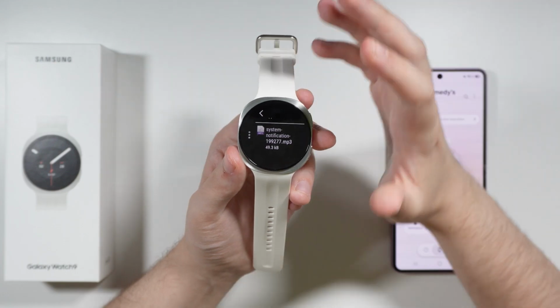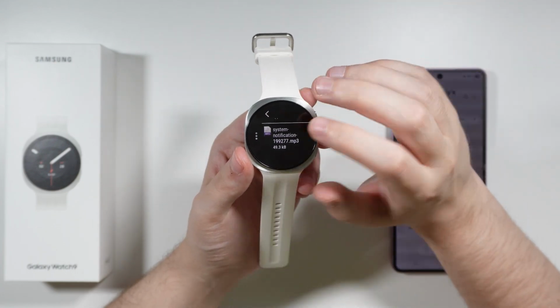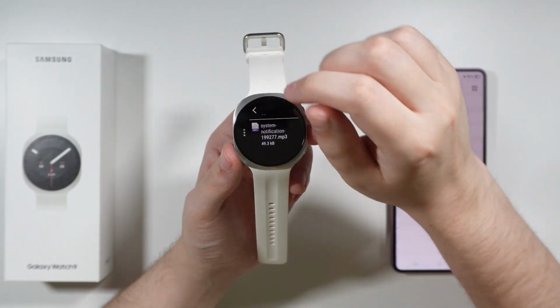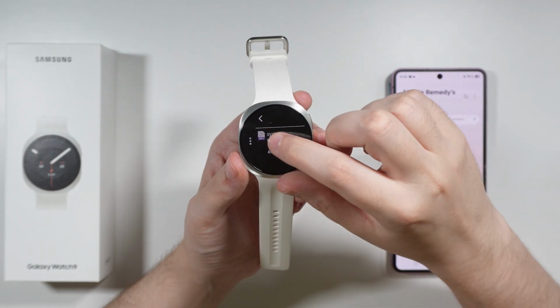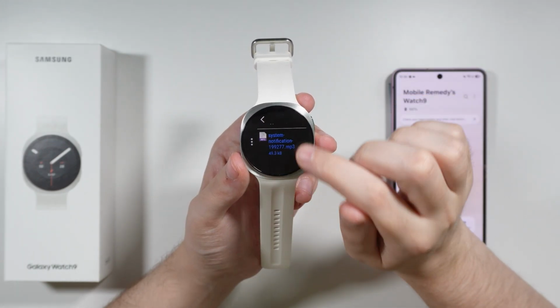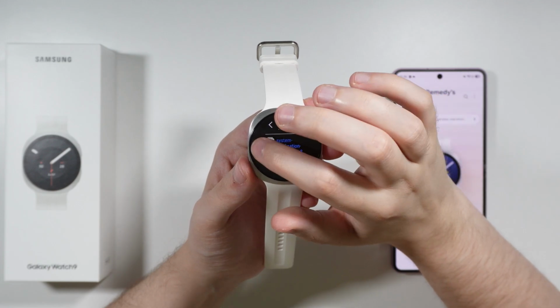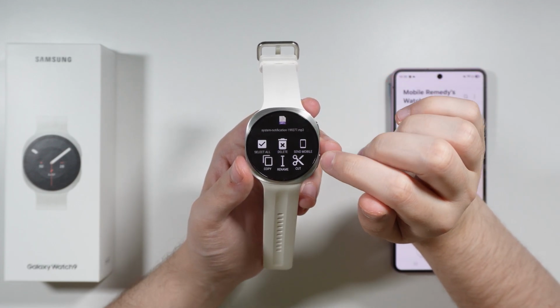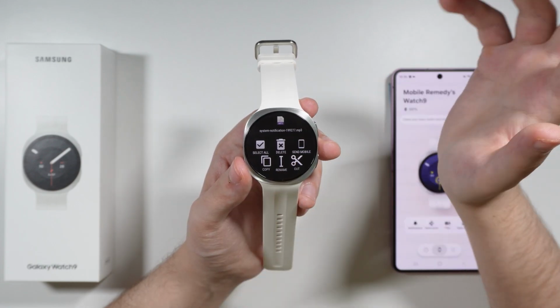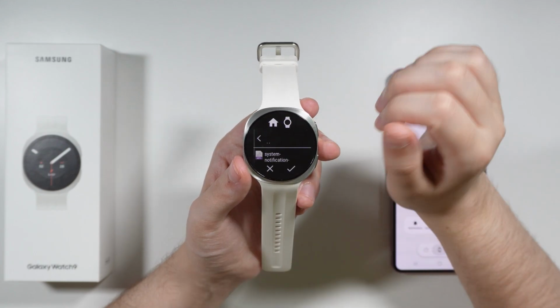In order to make sure that we can actually access and use this sound as a custom notification sound or ringtone, we need to select it. You want to press and hold our finger on this file until it turns blue. Tap on these three dots on the left side again, and then you can either cut or copy the file. In my case, I'm going to copy it.